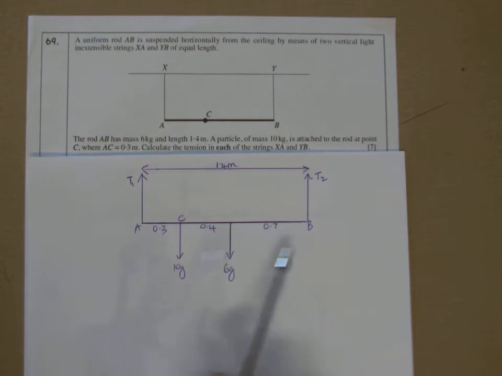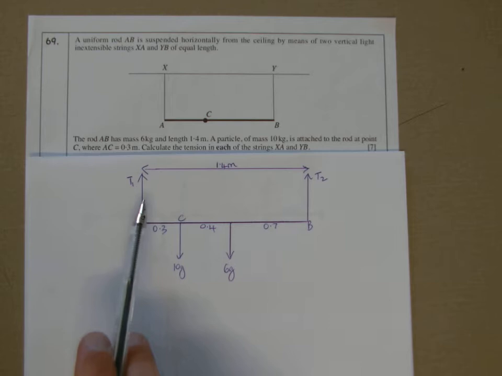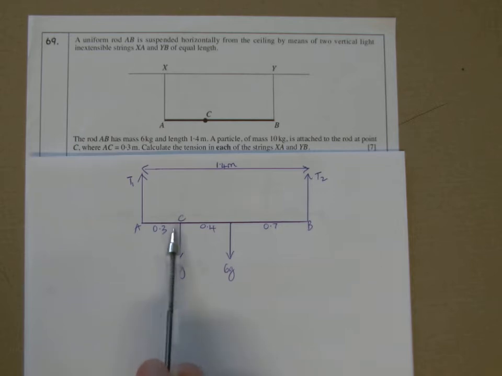Okay, so we've got this rod AB suspended from a ceiling, I suppose, with two strings. So tension in the two strings, T1 here, T2. Tensions are not going to be the same, all right? Especially because here we've got this weight suspended at this point C, 10G, if you read the question, which is 0.3 meters from A.